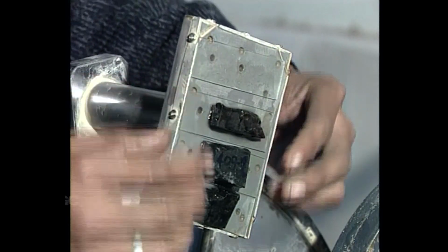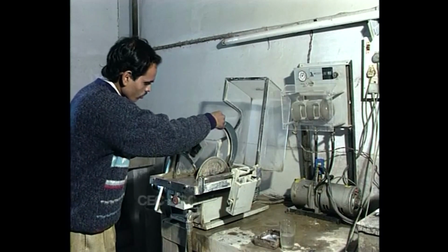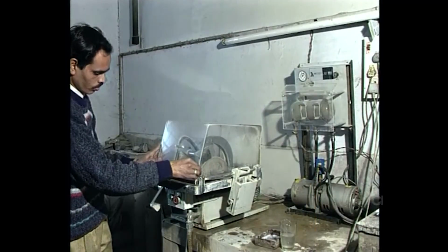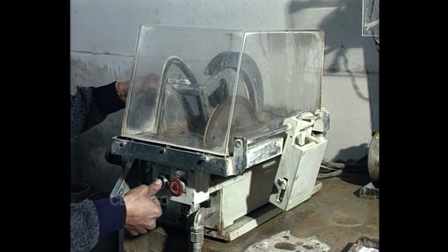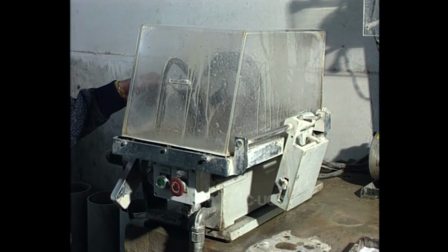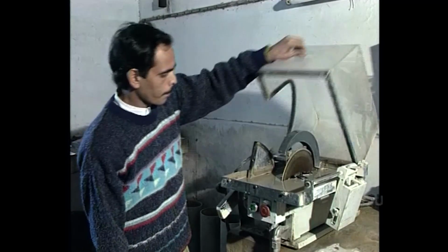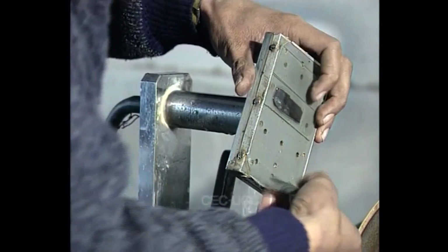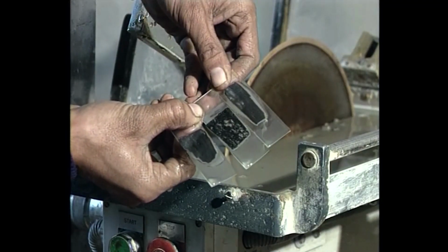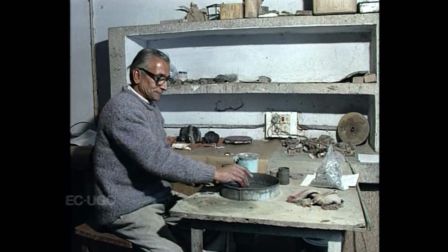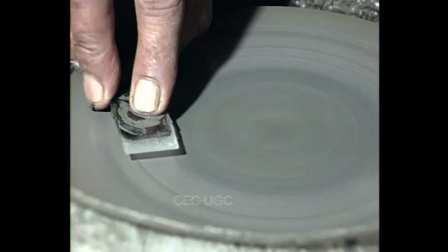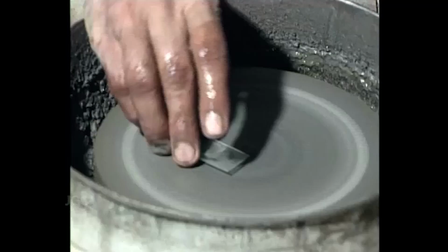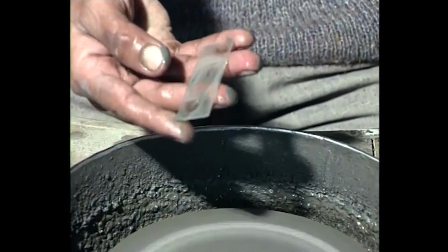The sample which is mounted on glass slide is again sliced in rock cutting machine. And then polished in a grinding machine using abrasive powders to obtain a thin section of the mineral sample having thickness of about 0.03 millimeter.